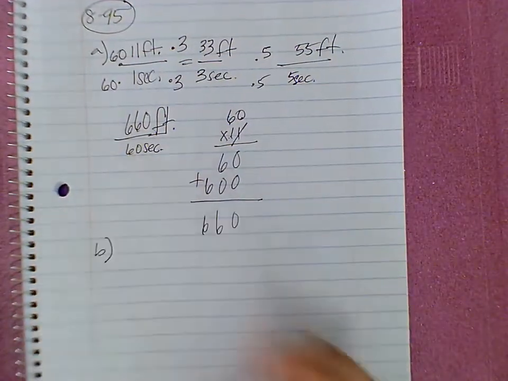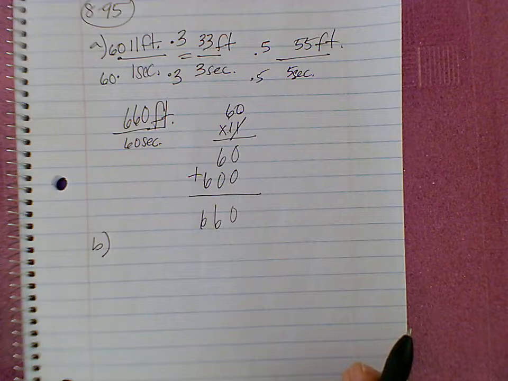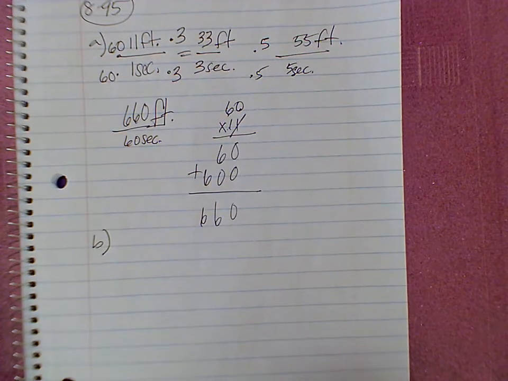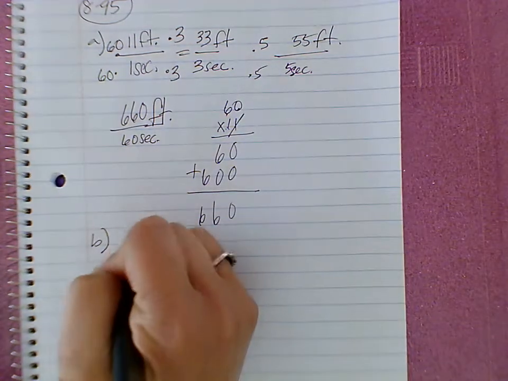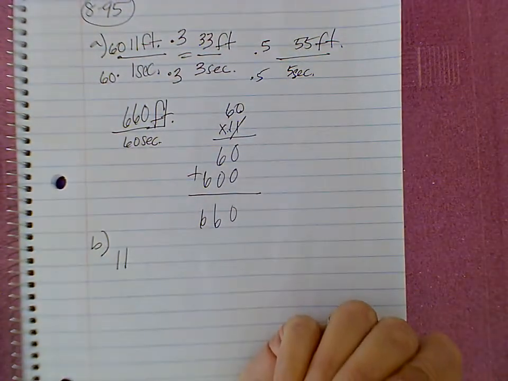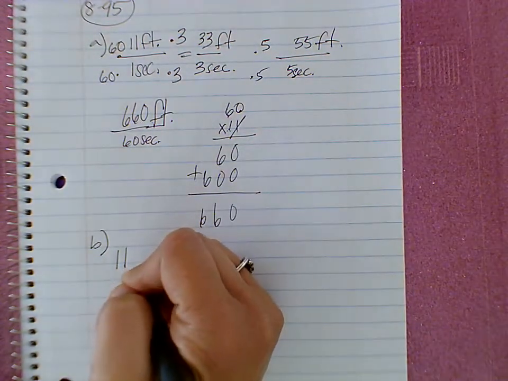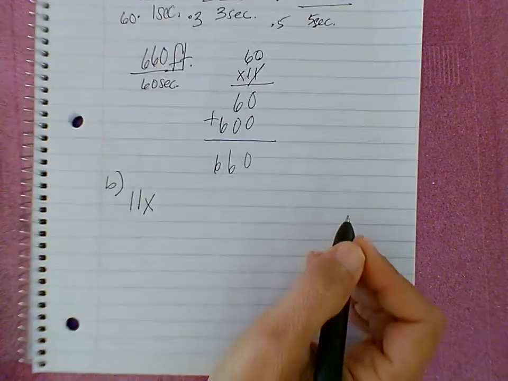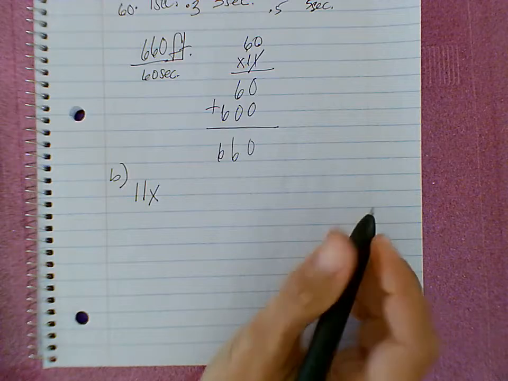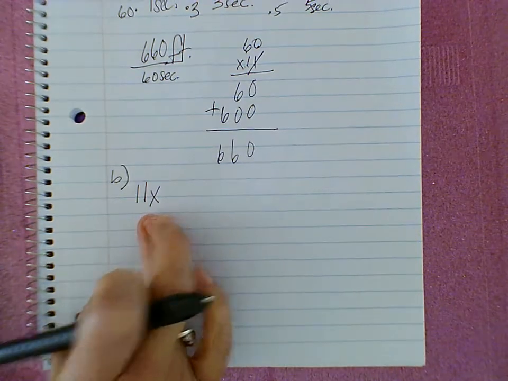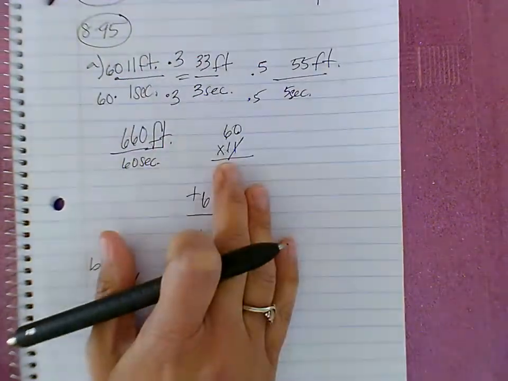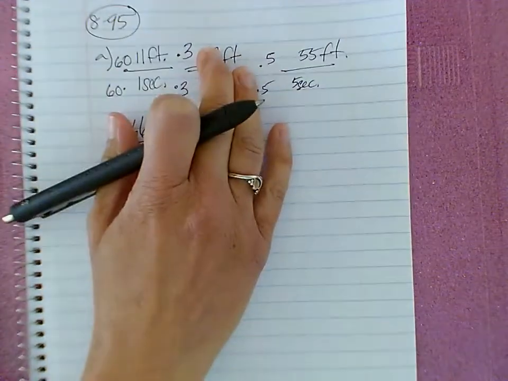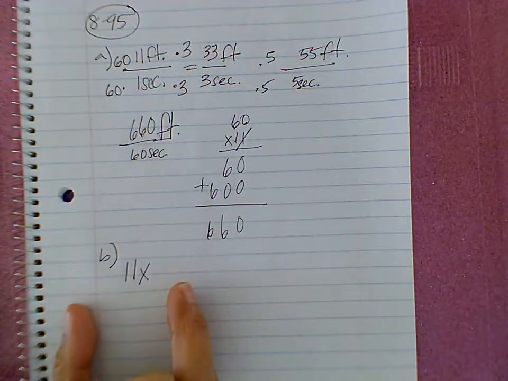Now, B says, write an expression that represents how far Hammy will run in X seconds. Every single time, it was 11 times something, right? So if we're saying X for the amount of seconds, it's 11 times X. That's our expression. However many seconds you give me, I'll multiply it by 11. Because that's what we did here, and here, and here. That's what the expression is. Okay?